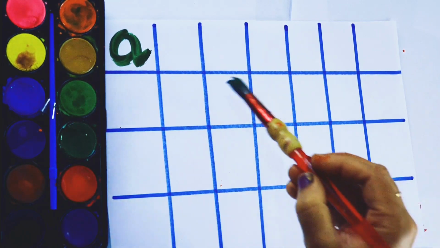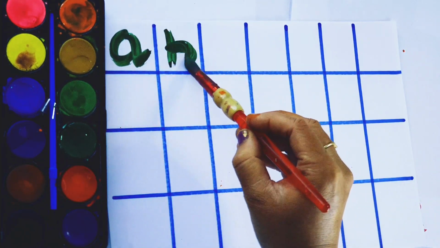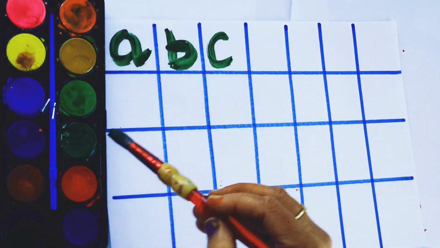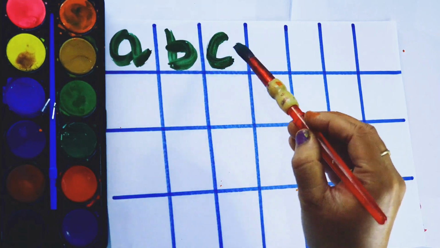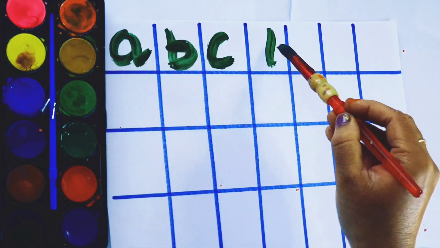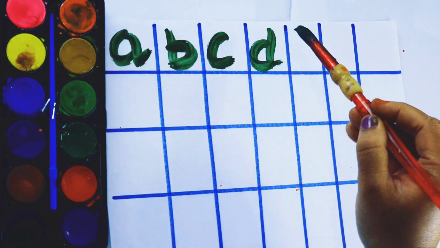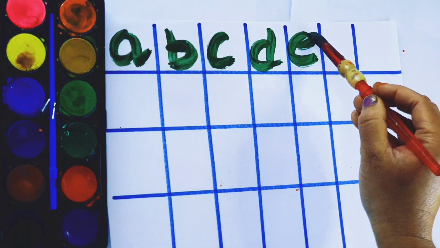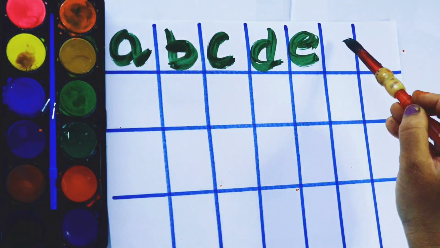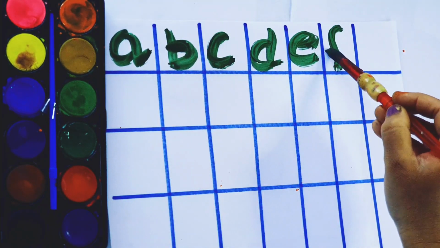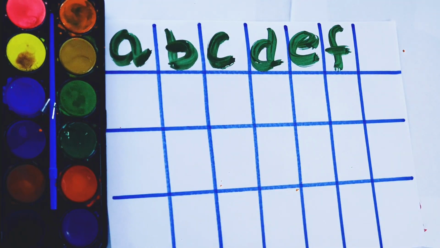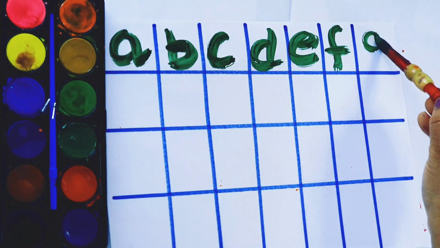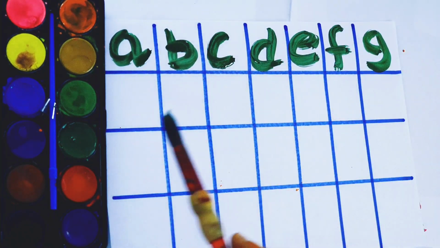A for aeroplane. B for bag. C for candy. D for dog. E for egg. F for fish. G for girl.